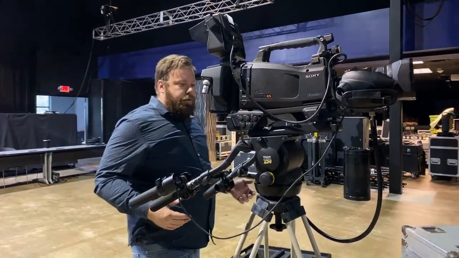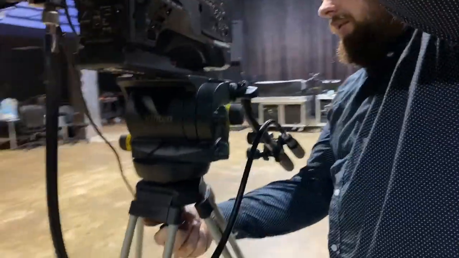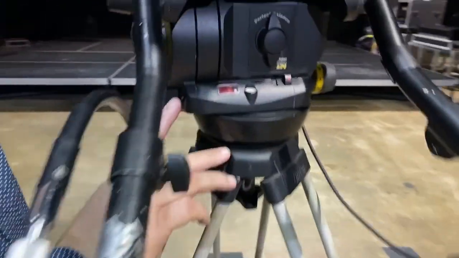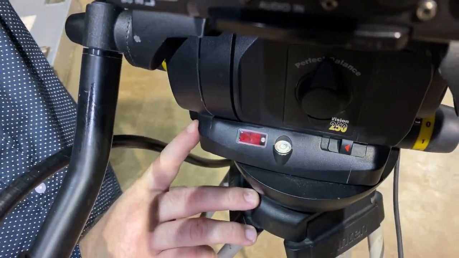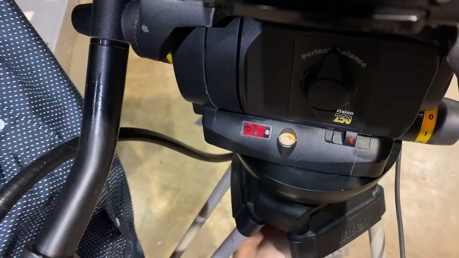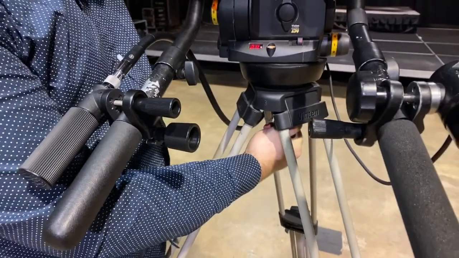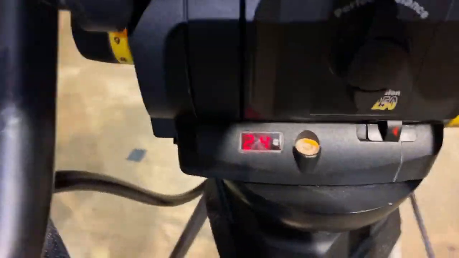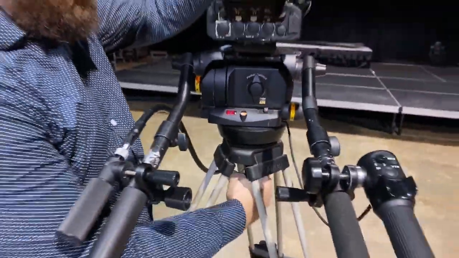So, last thing I want to do, we're a little top heavy, but I'm going to level it. There's a button on the side here. I'm going to push that button to illuminate this. And I want this in the middle. There we go.